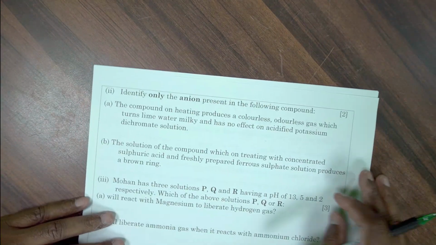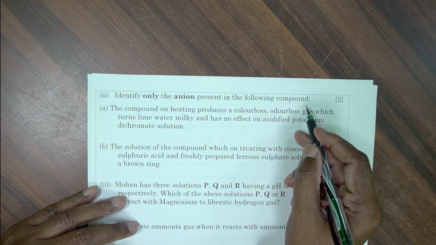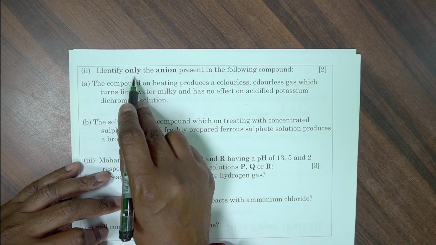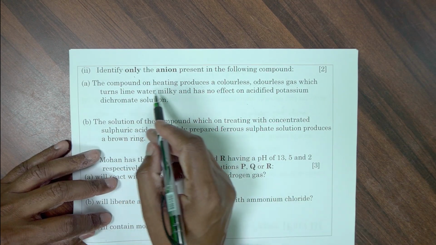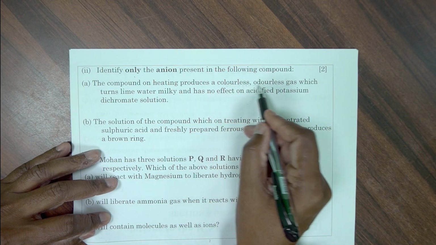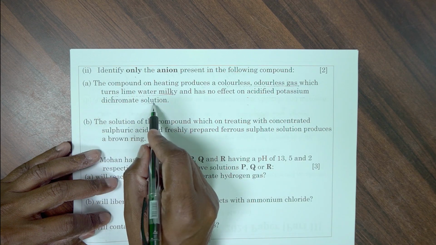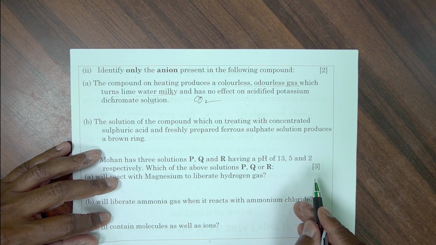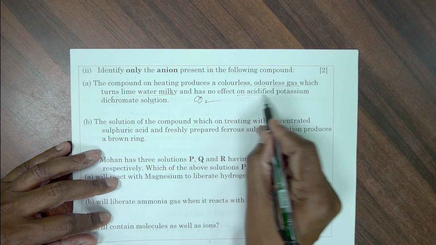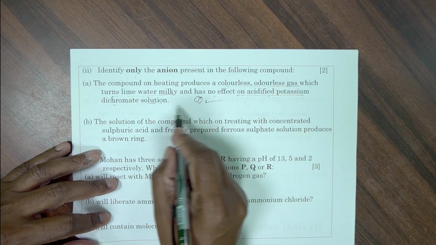Yeah, that was 2 marks. Now the next 2 marks is coming from identify only the anion present in the following compound. Identify only the anion. So don't try to find other things, just find out the anion. Compound on heating produces colorless, odorless gas which turns lime water milky and has no effect on acidified potassium dichromate paper. So the gas is carbon dioxide. We know carbon dioxide turns lime water milky. Sulfur dioxide also turns lime water milky. But sulfur dioxide will turn acidified potassium dichromate solution green, whereas carbon dioxide has no effect on it.